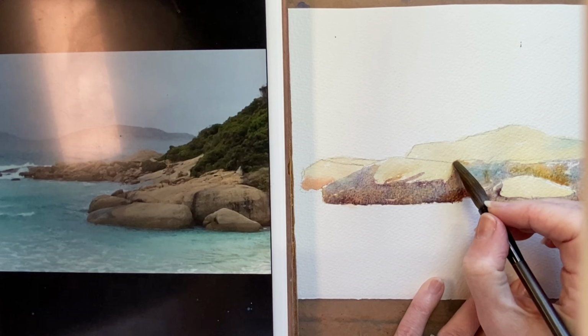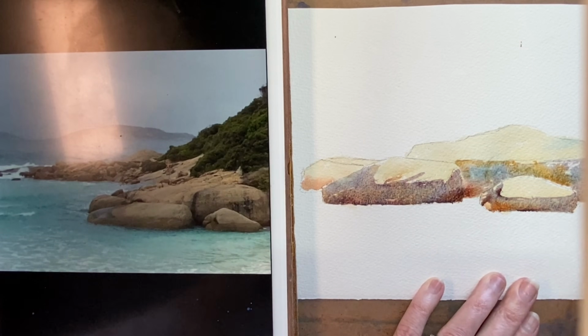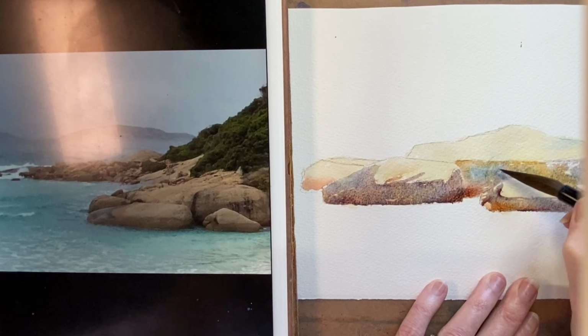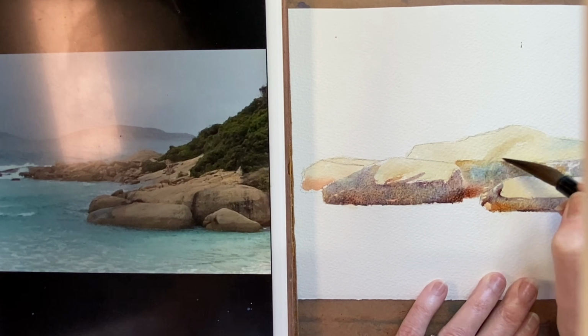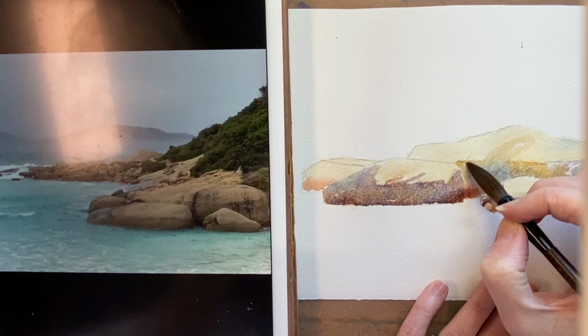So I can either put the two colours next to each other or I can drop one into the other, and it will still give me the look of a shadow because the tone is darker than the highlight. So this, I can see actually these colours travel up and over onto the top in some places.